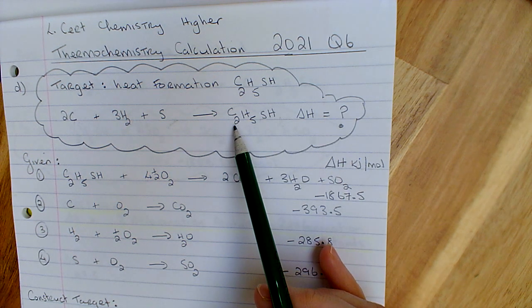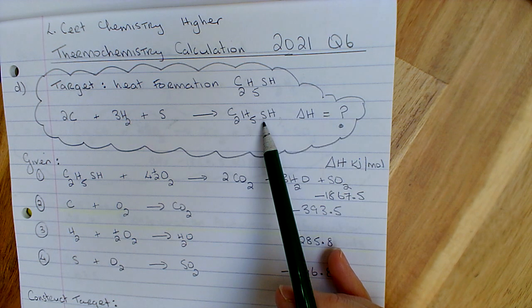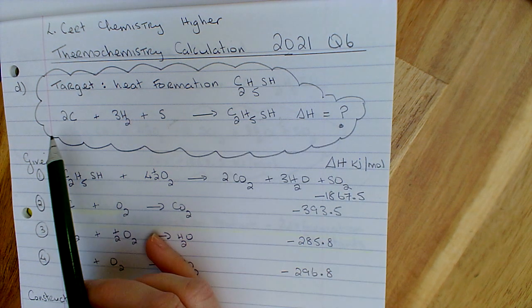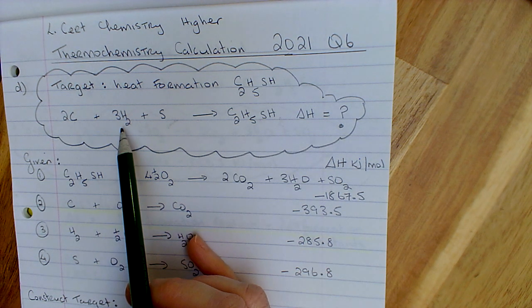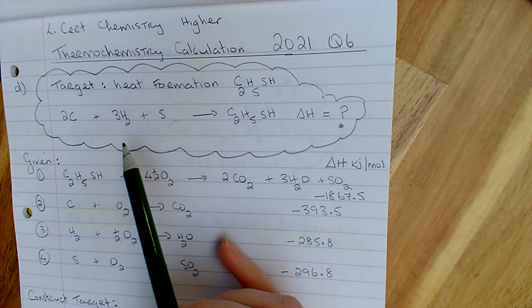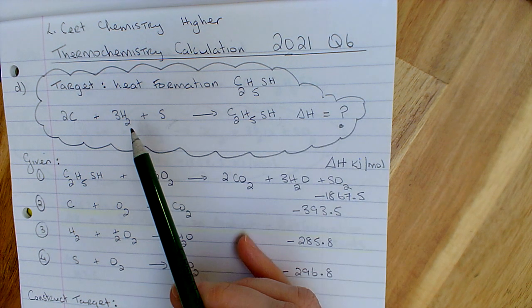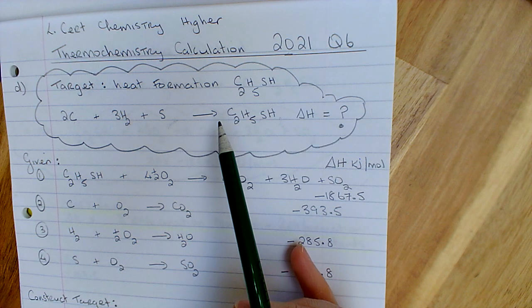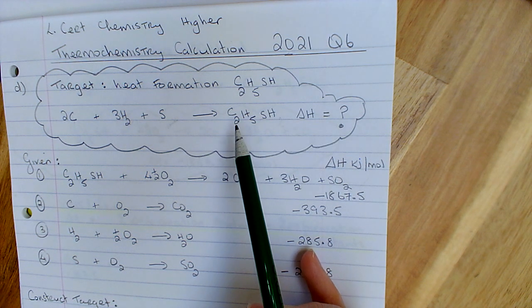Ethane thiol has the chemical formula C2H5SH. To make 1 mole of it, I'd need 2 carbon atoms, 3 molecules of hydrogen and 1 sulfur atom. So this is my target. I want to work out the heat change when this reaction happens. So I'm going to use the information given in the question.